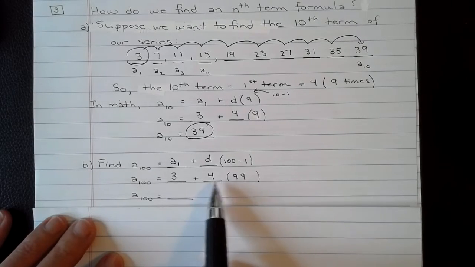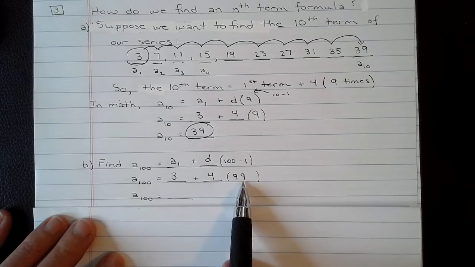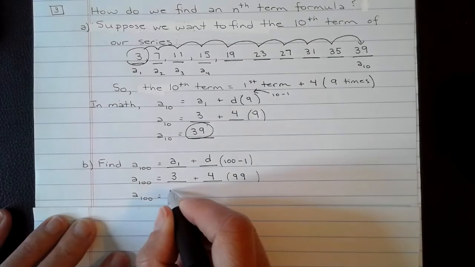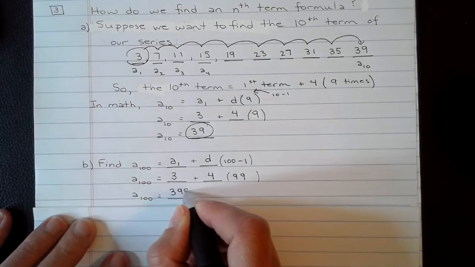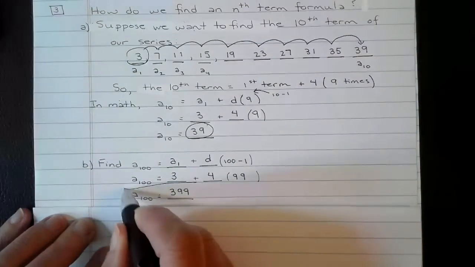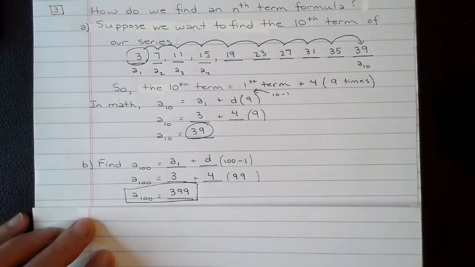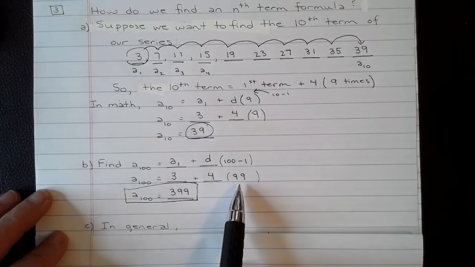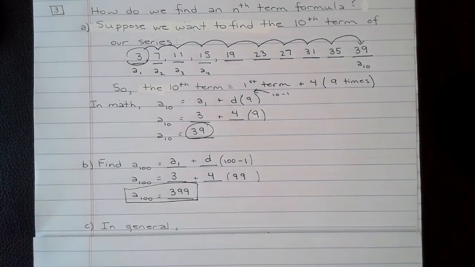And if we take 4 times 99, that's 396 plus 3 is 399. You can use a calculator. I just like to challenge myself. And so our 100th term would be 399. And we did it a lot faster than if you tried to hit the plus 4 button 99 times to get from the first term to the 100th.